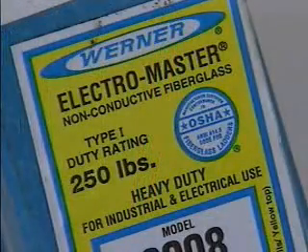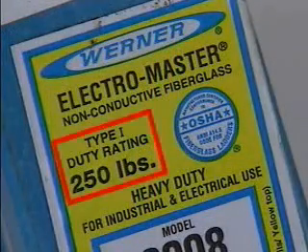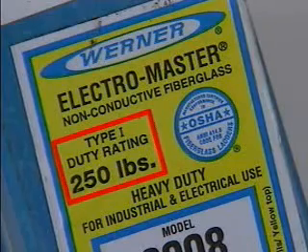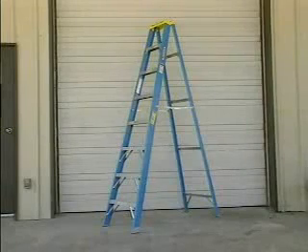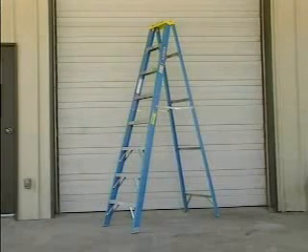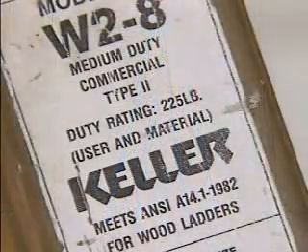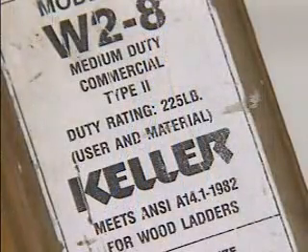The second category is Type 1. Type 1 ladders have a maximum load-bearing capacity of 250 pounds. Ladders in the Type 1 category are used in heavy-duty applications, similar to those for which Type 1A ladders are used.